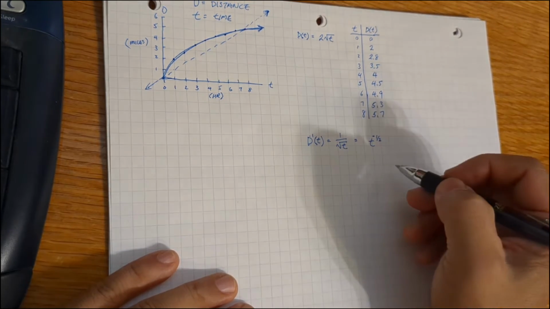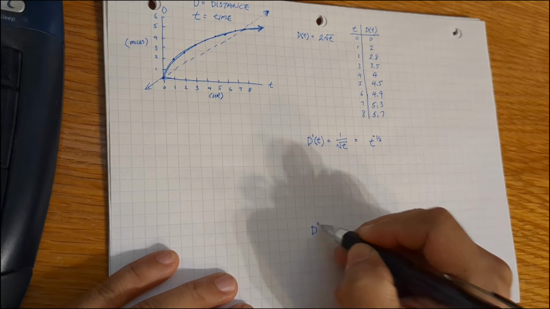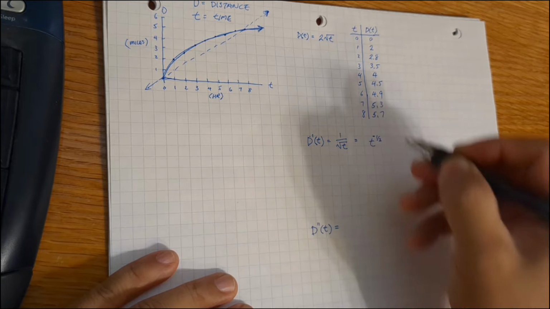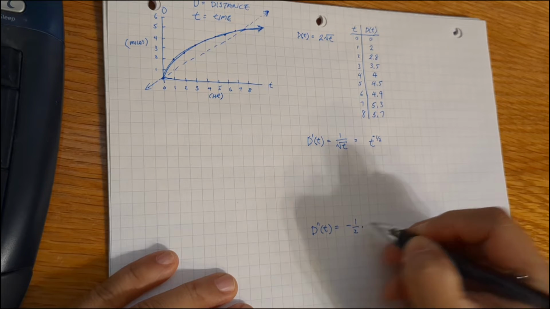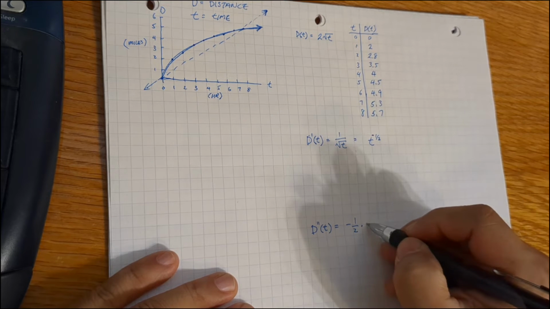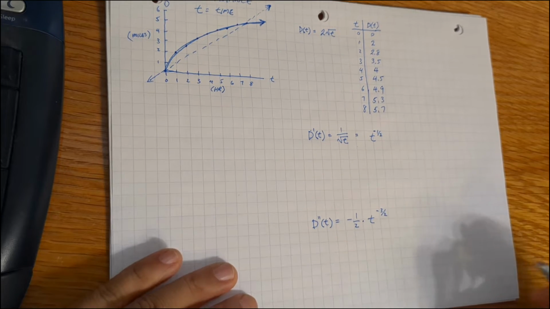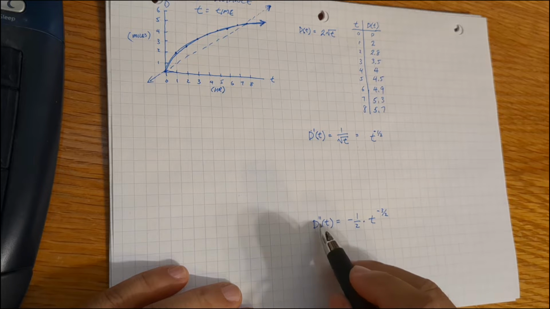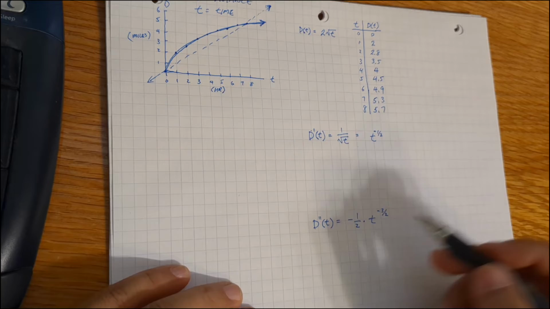So if we differentiate this again using the power rule, we're going to have d double prime of t equal to, we'll bring this down, negative 1/2 times t to the negative 1/2 minus 1, which is t to the negative 3/2. So this is what d double prime of t will end up being.